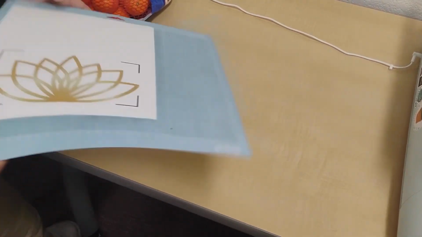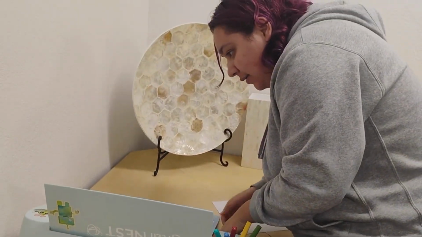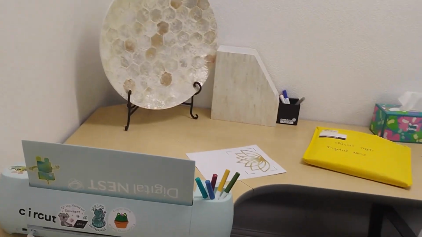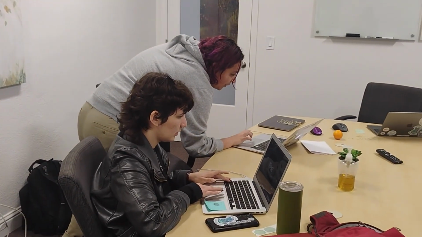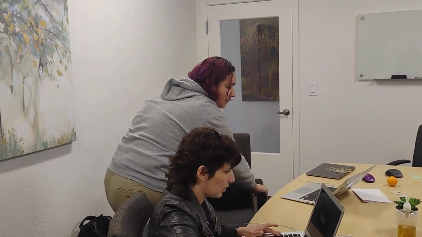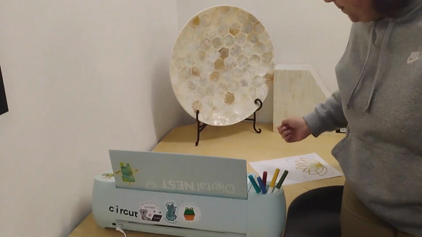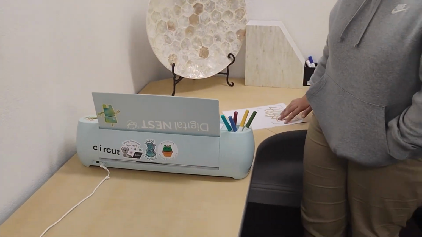We're going to load her up in here. Computer's this way. Cardstock, adhesive, tools. I think we're all set to go. So we get to hit this button and it should work. Gonna help it sometimes.